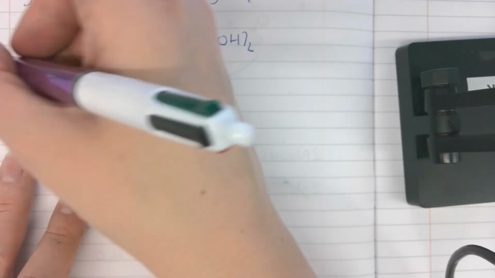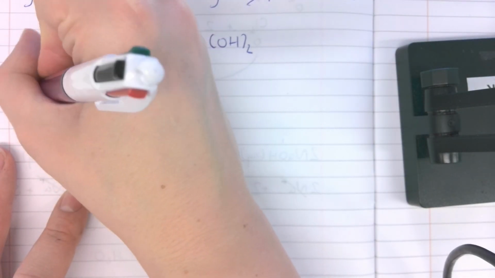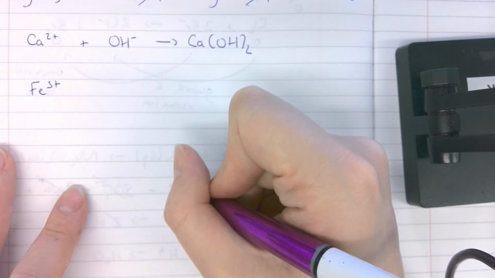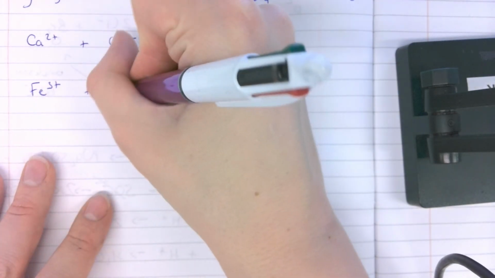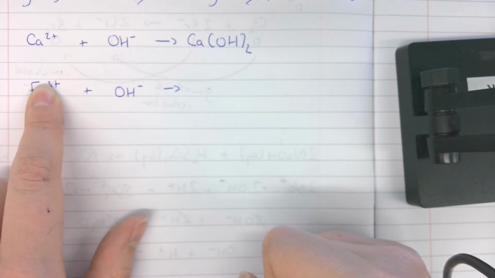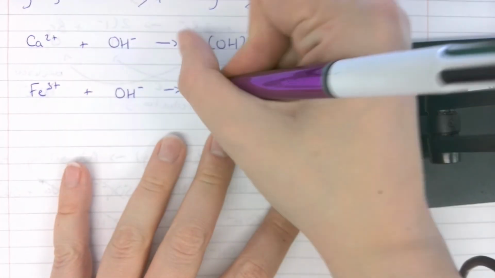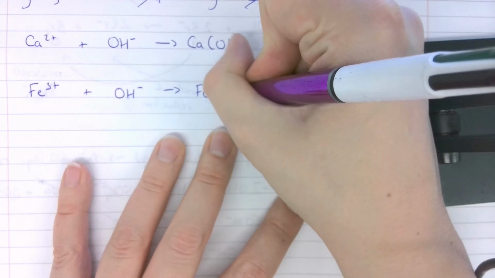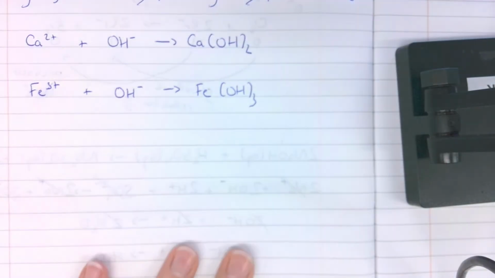Similarly, they could say, right, you've got an iron 3 ion, write down the equation when it reacts with a hydroxide ion. You'll write down your formula for your iron ion, your formula for your hydroxide ion, and then you'll write what is formed if you react the two of them together.